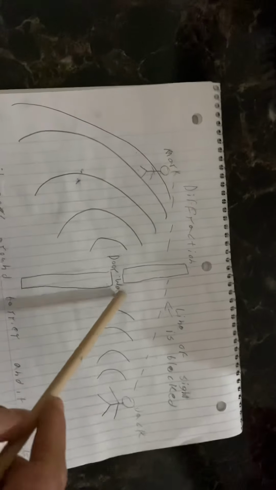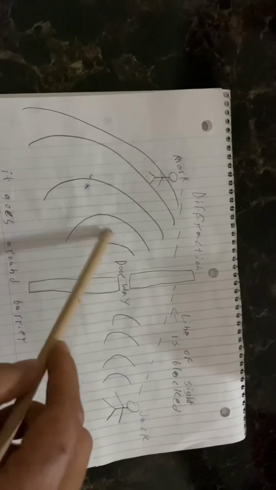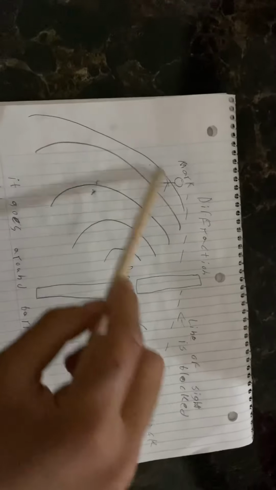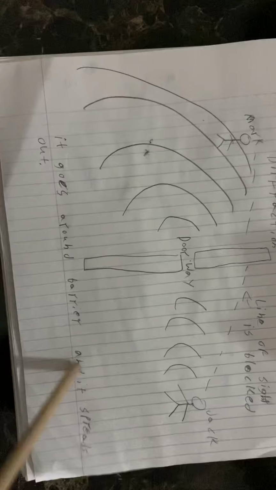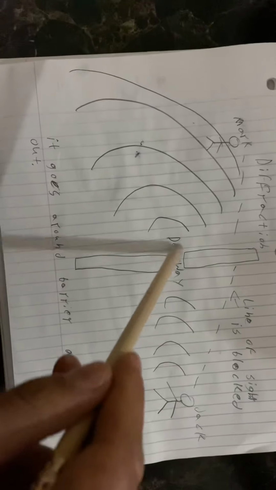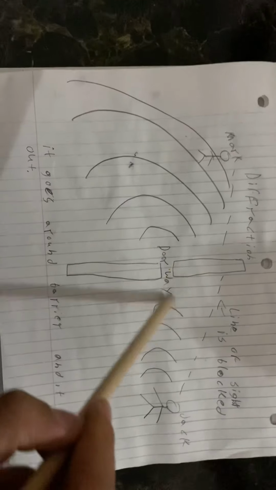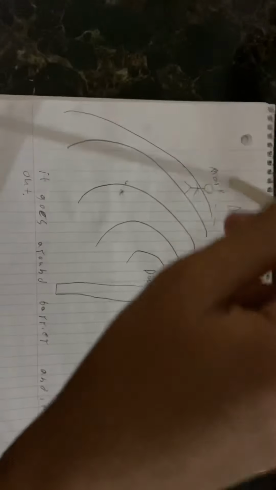So it goes through the doorway over here, and it spreads out like this as I have drawn, up to Mark. So it goes through and it spreads out just like the definition says. It goes around the barrier, which right over here we can see, through the doorway as I've drawn as an example, and it spreads out. It squeezed through the doorway, it got out, and it kept getting bigger and bigger until it reached Mark.